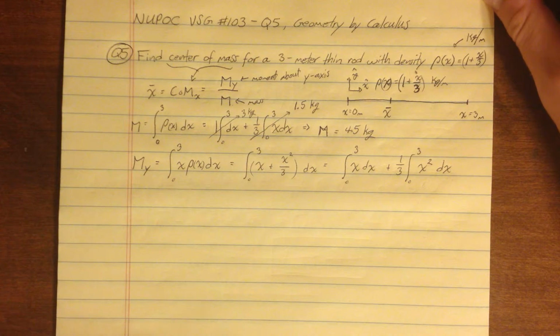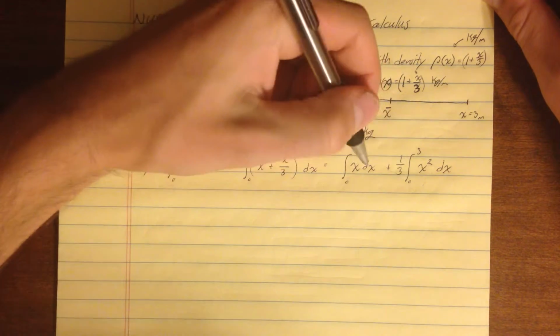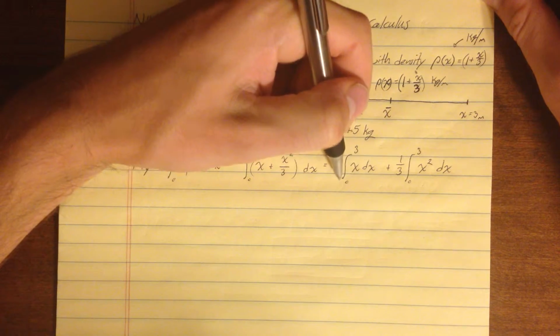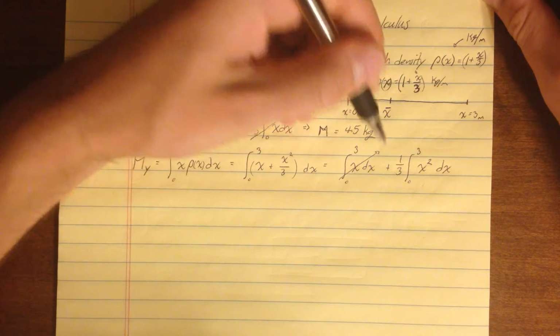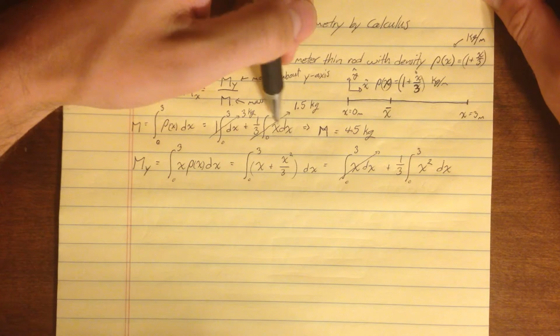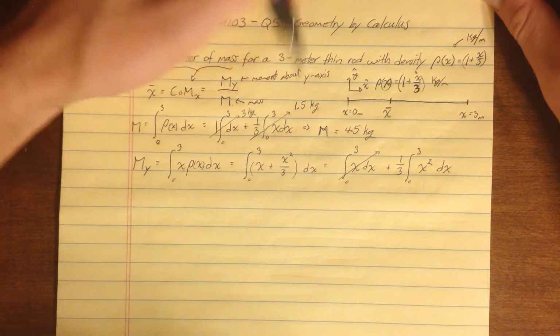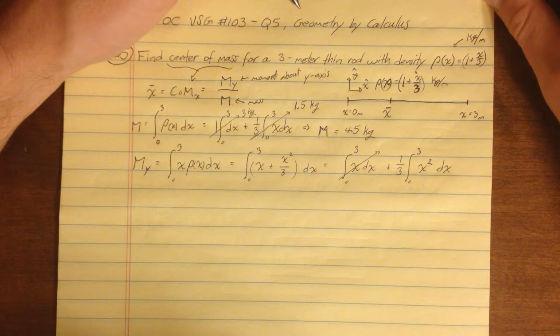Again, we don't have to go through every integration step, but this is almost the same as the integral up here, except it doesn't have the 1/3.